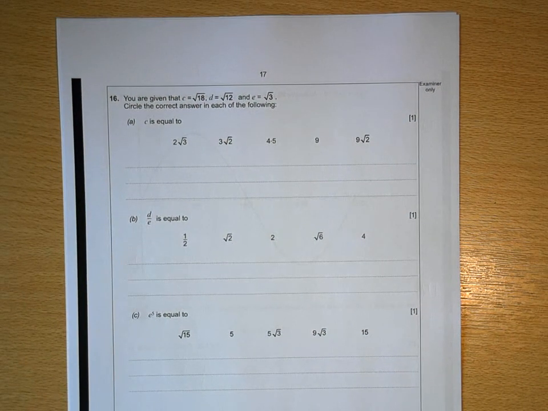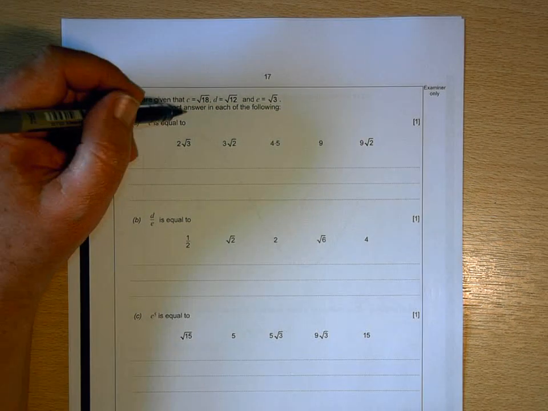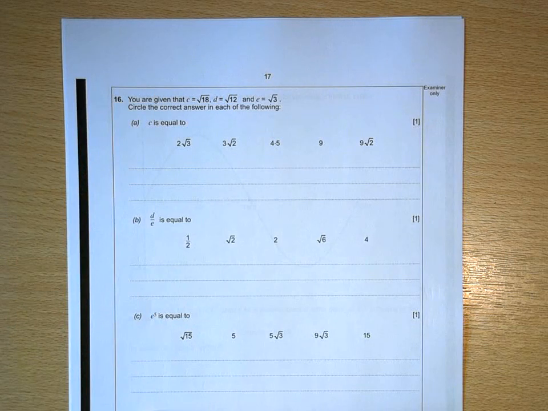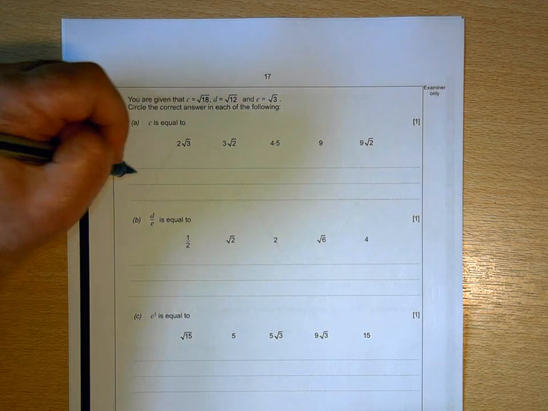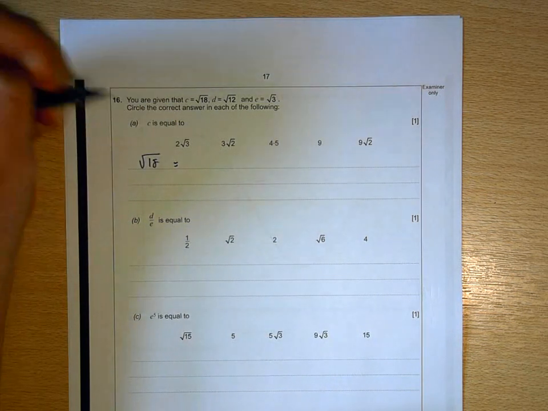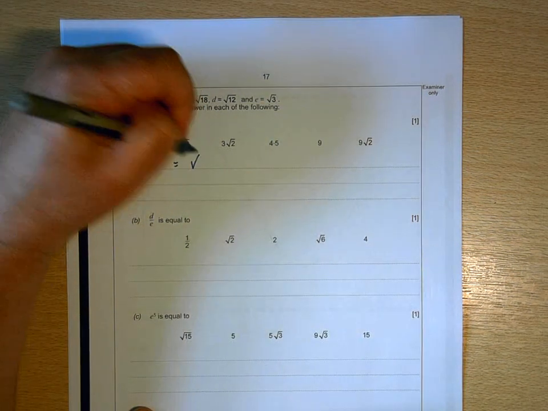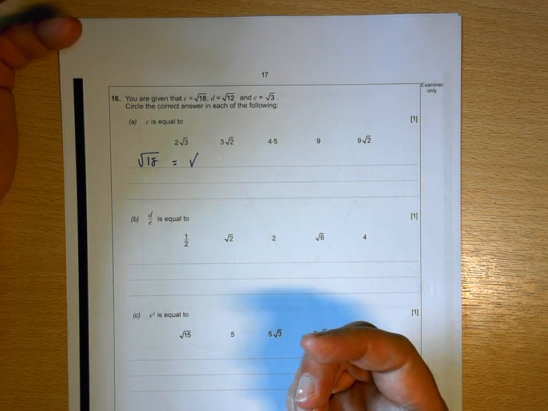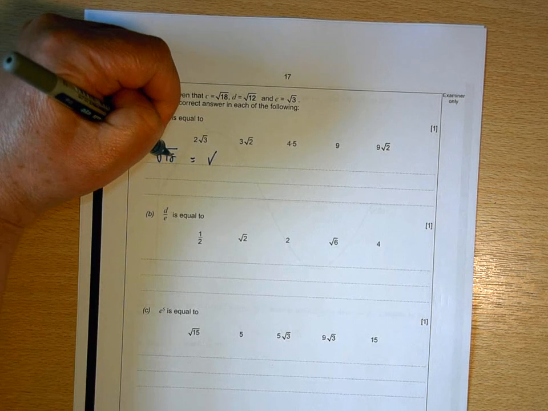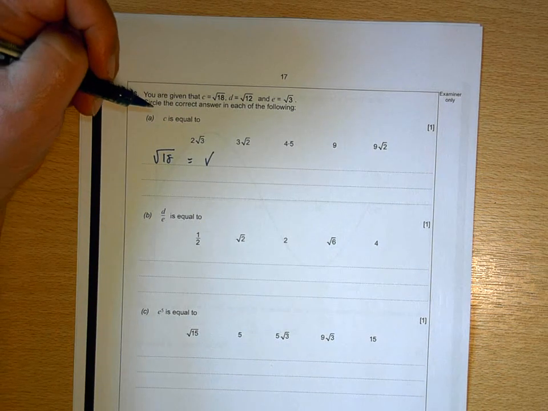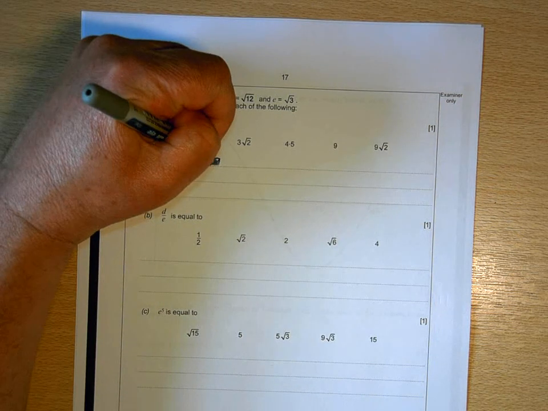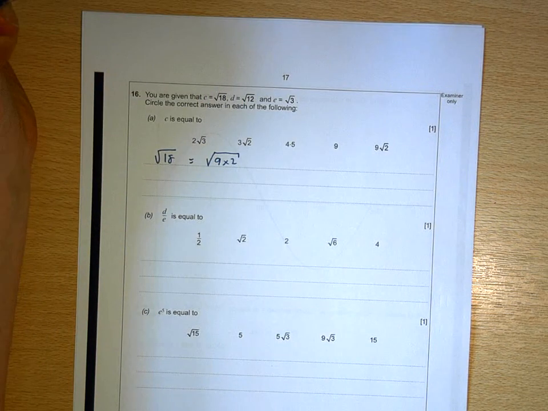You are given that C is the square root of 18, D is the square root of 12, and E is the square root of 3. So we want to rewrite C is equal to the square root of 18 in its simplest terms. To do this, and if you look in your notes when we did surds, lots of practice of this, we want to write that 18 as a factor pair where one of the numbers is a square number. So 9 times 2. 9 2s are 18, 9 is a square number.